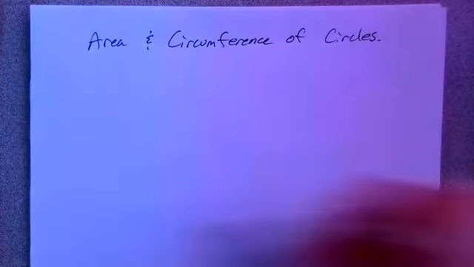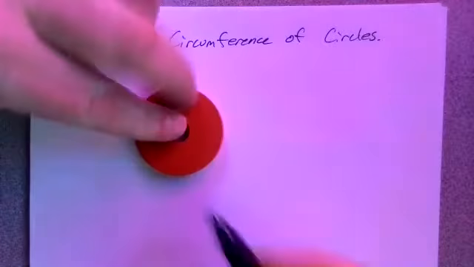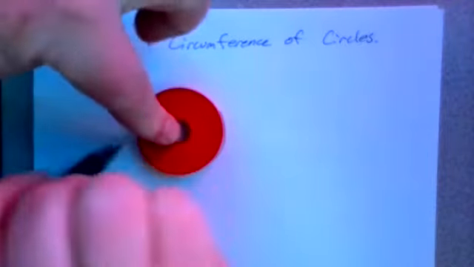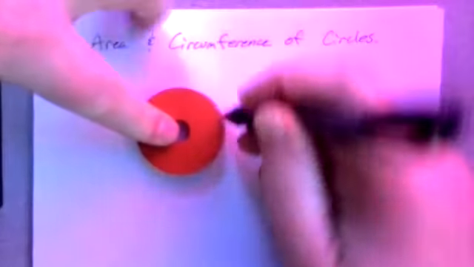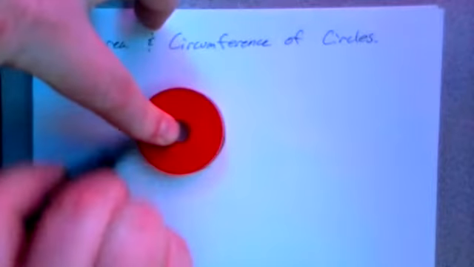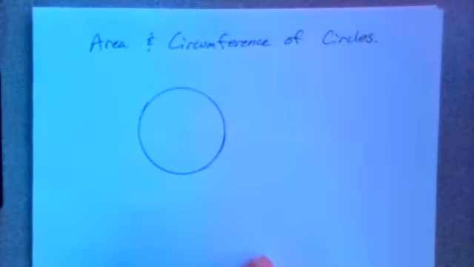So first thing, before we get too far, yes, this is one of my kids' toys, we need to know a couple of things about a circle first, before we go too far.